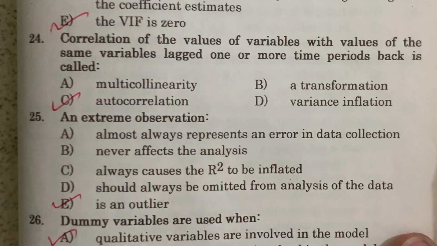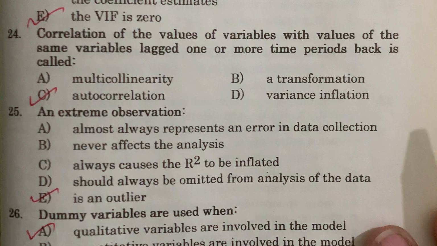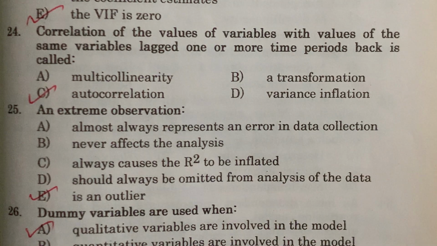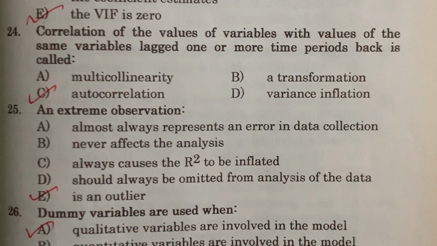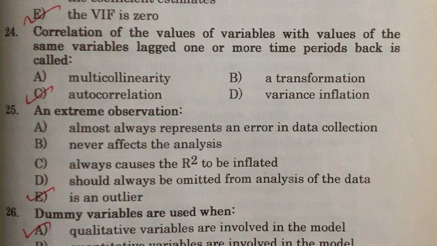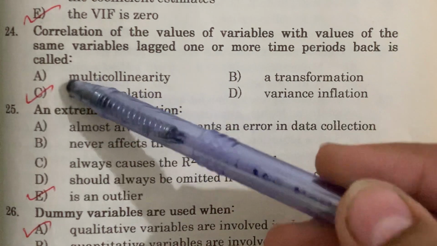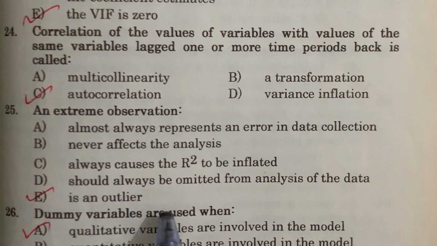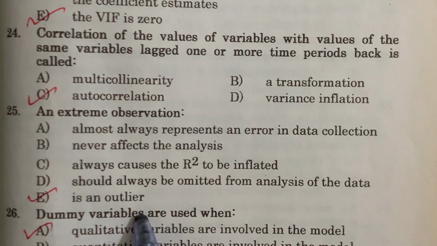Now we have MCQ number 24 and it is, correlation of the values of variables with the values of the same variables led one or more time periods back is called dash. Autocorrelation. Option number C is correct. An extreme observation dash is an outlier. Option number E is correct.